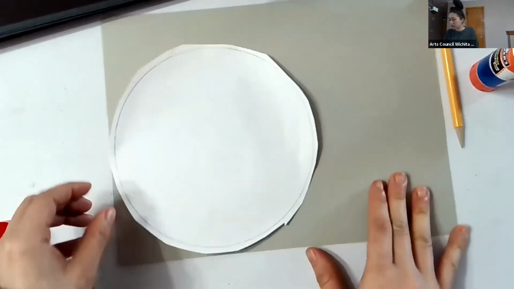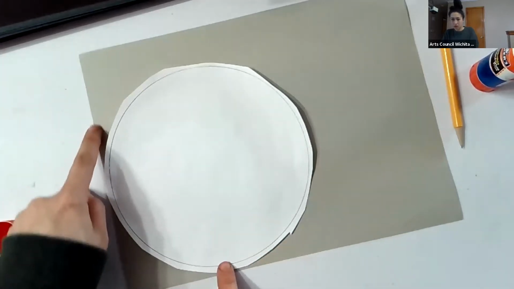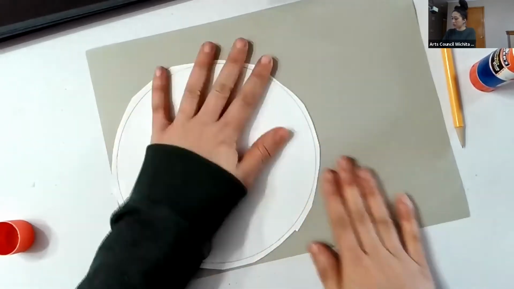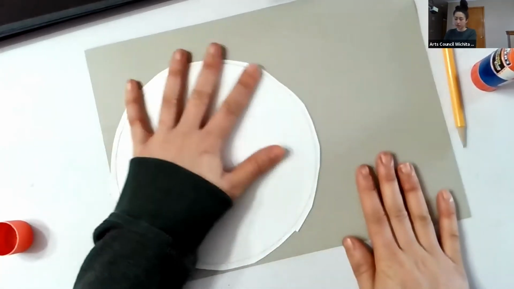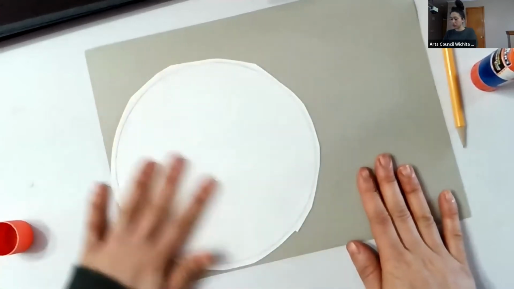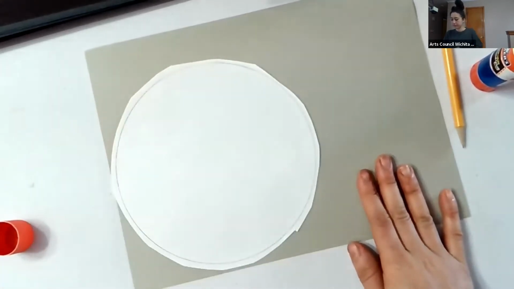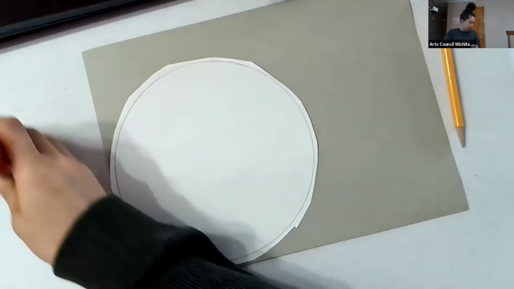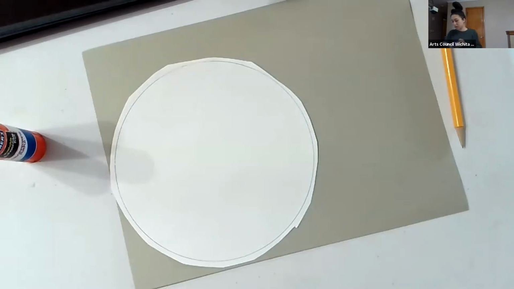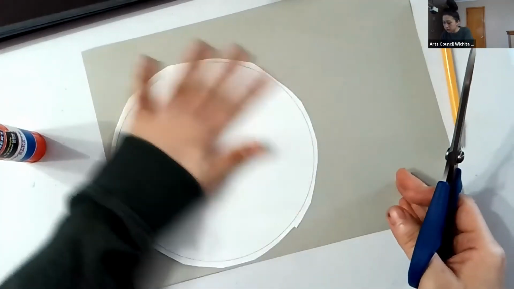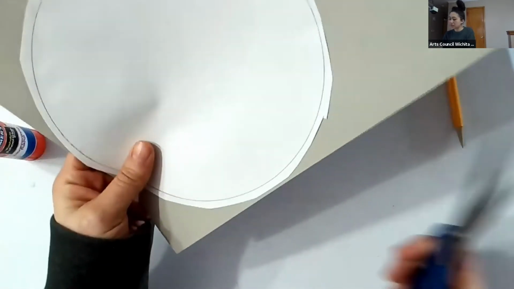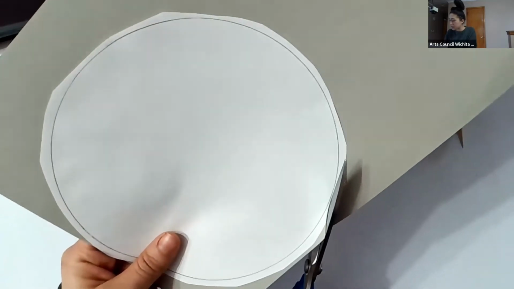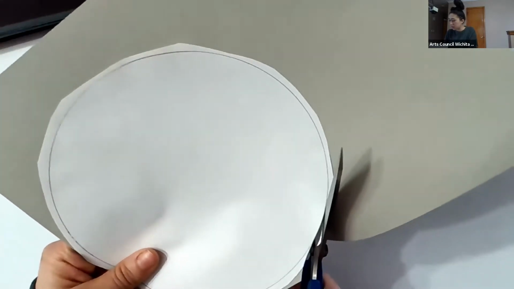And I'm placing my circle near this corner here. That way I'm not wasting paper. I can still use this for another project later by placing the circle in the corner. I'll glue it up. I'm going to find my scissors again. And now that my circle is glued to my gray paper, I'm going to actually cut on this line now. Cutting directly on the line, and I'm going to cut as close to the line as I can. So I'm cutting a little more carefully.